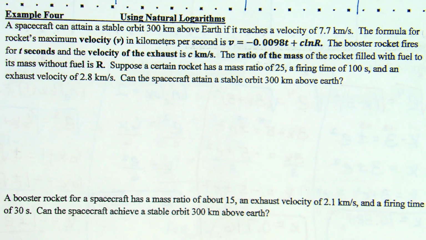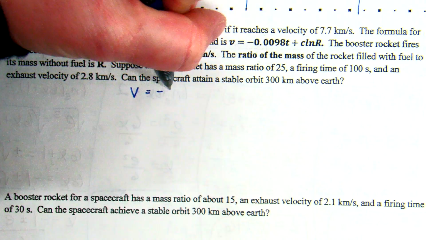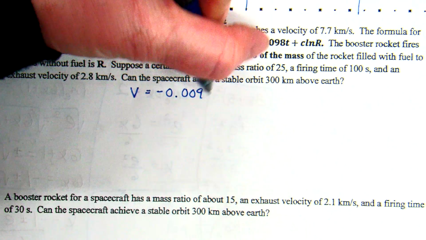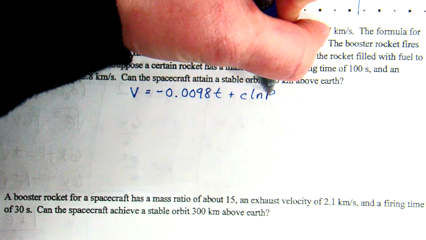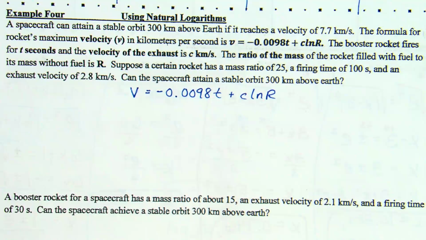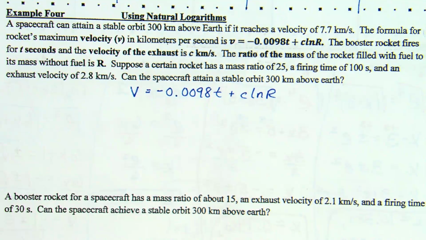Okay, what kind of things do we see? How about an equation? V equals negative 0.0098t plus c natural log of r. That equation's kind of important, isn't it? Thoughts now? Well, we need to figure out what v equals. So we need to plug in, find t.